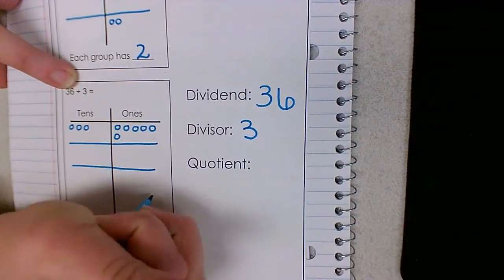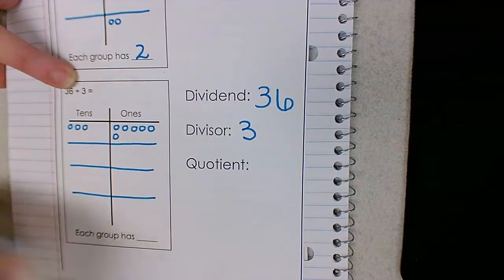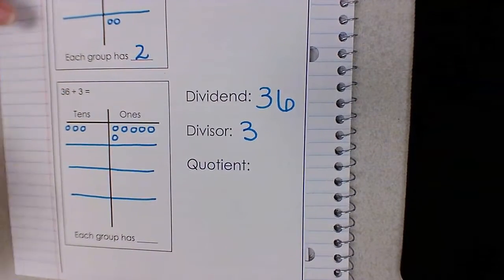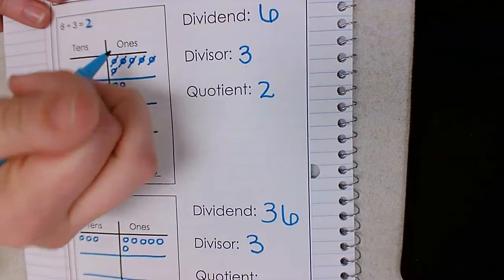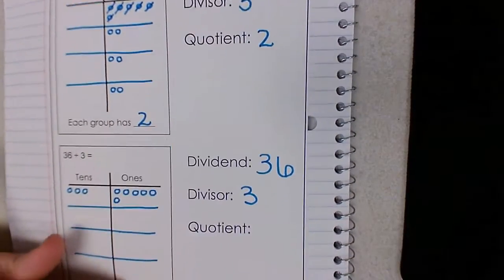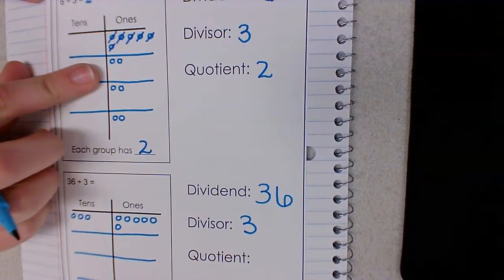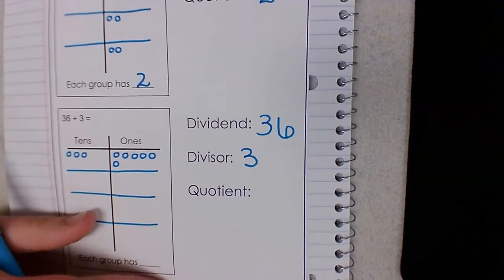1, 2, 3. Just like last time, I'm going to cross out and distribute each of these discs until I have no more to distribute. That will tell me how many will be in each equal group.